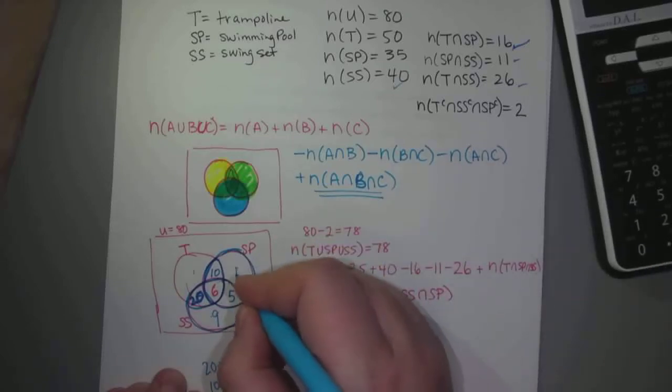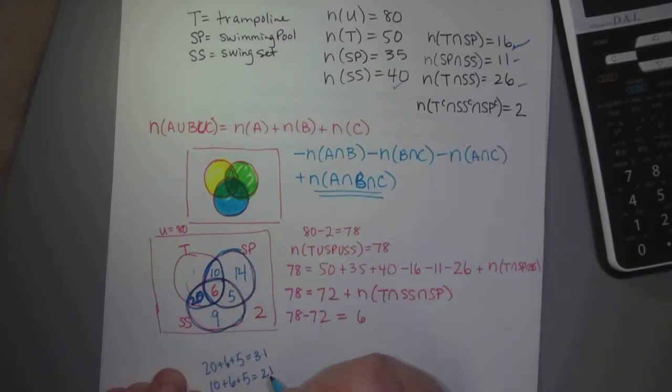I shouldn't have to do that, is 14. That was the swimming pool. 35, and we already had 21 in there, so 35 minus 21 is 14. And that's what I put in, was the 14.